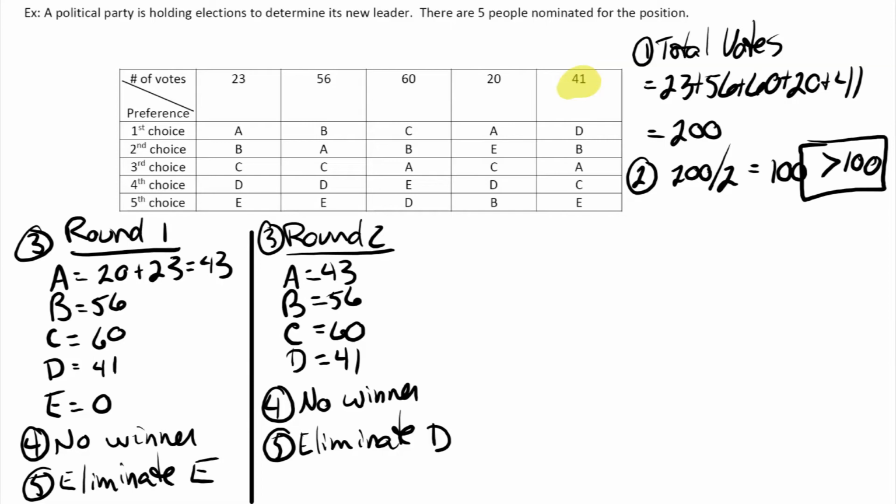So this time, we're going to take candidate D, the votes that they received previously, and from that ballot it says that those 41 people, if they can't have D, they want to have B. So that means we need to take those 41 votes that were destined for D and give them to B in the next round. So let's see how that works out.